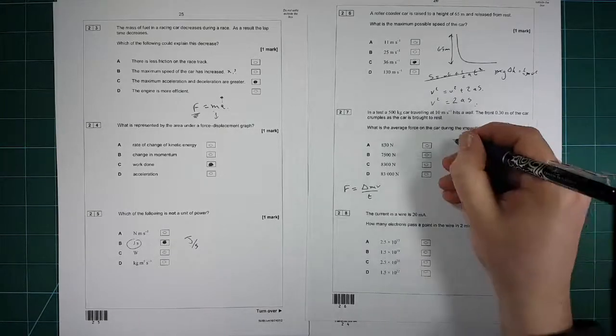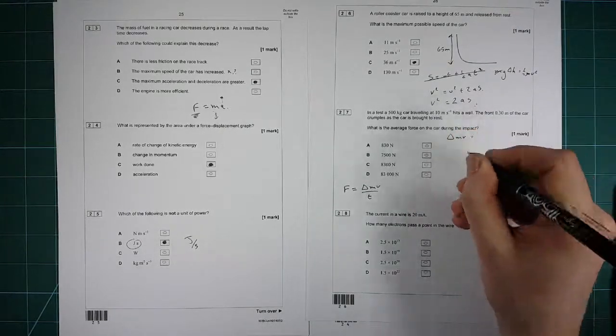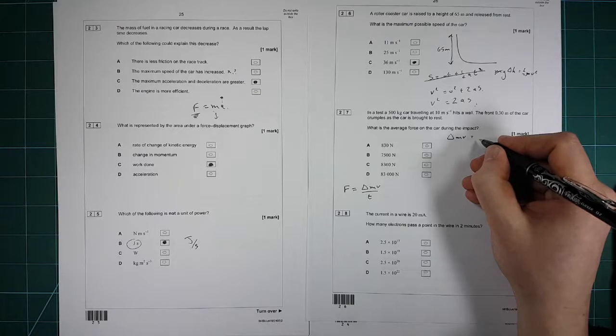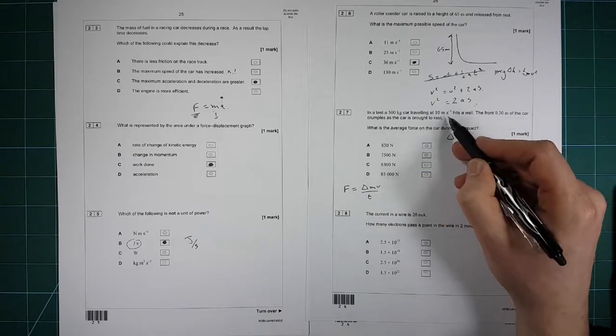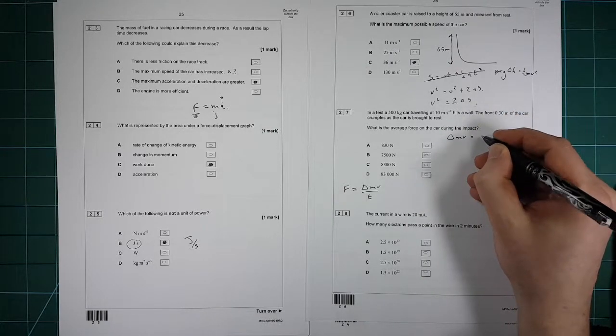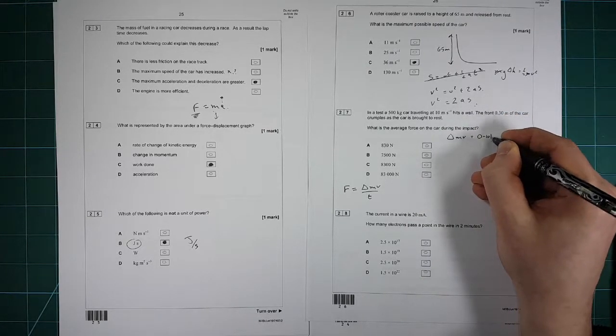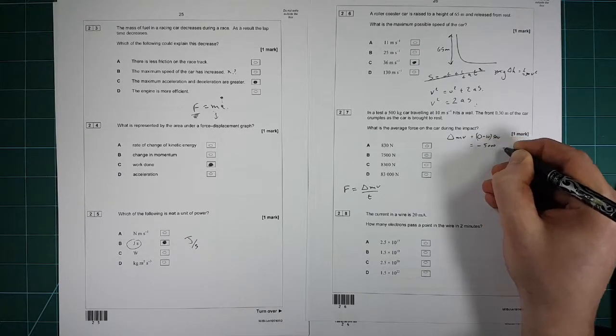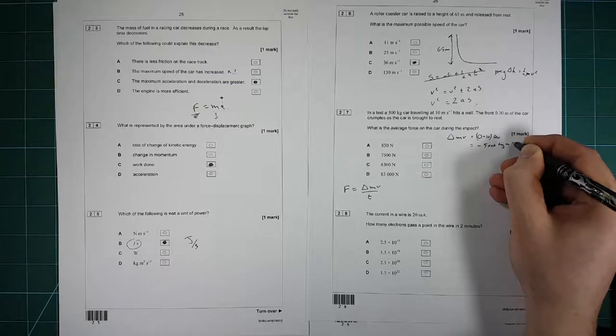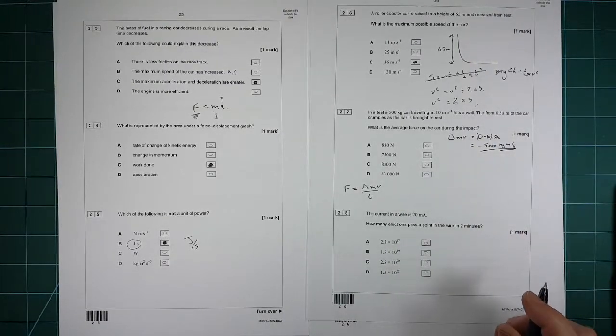So the change in momentum is going to equal the final velocity, which is 0, minus the start velocity, times by 500, so that's equal to minus 5,000 kilogram meters per second. So that's the change in momentum. It's reduced by that much. Now we need to find out the time for the collision.